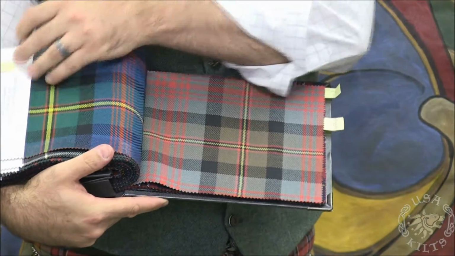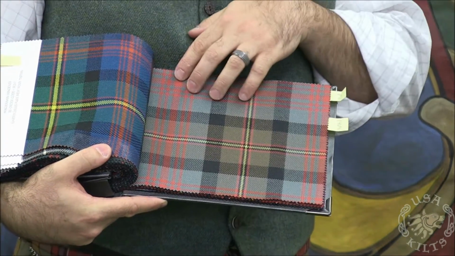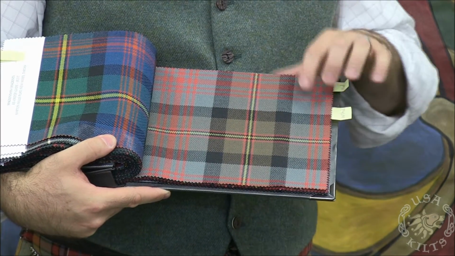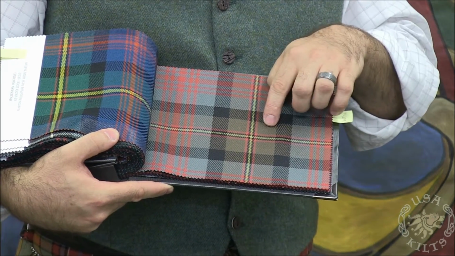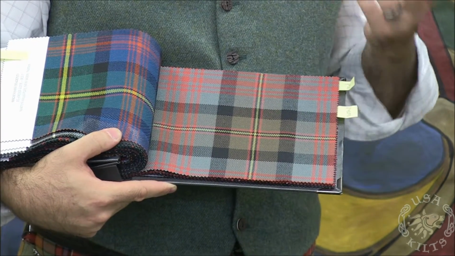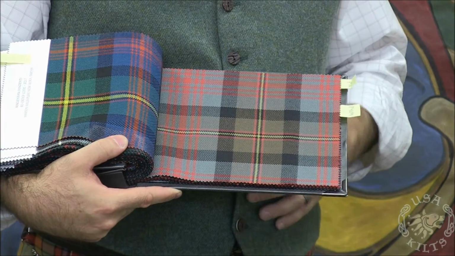In weathered colors, the red turns to more of a salmony red, the blue turns to a gray color, and the green turns to a brown. Weathered, or reproduction tartans as they're also known, are meant to look like they were pulled out of a peat bog.